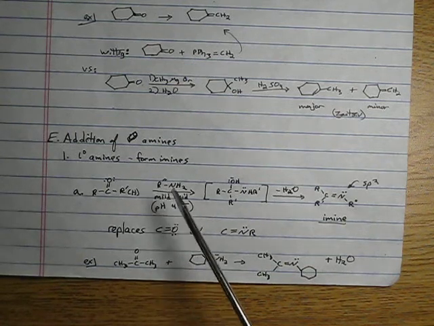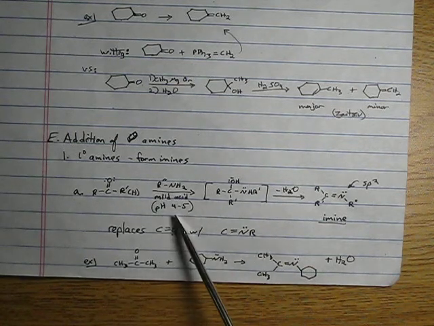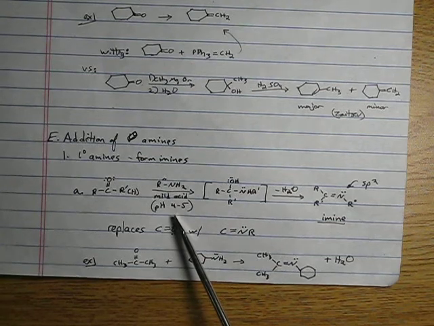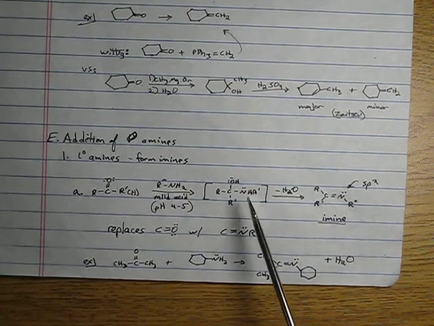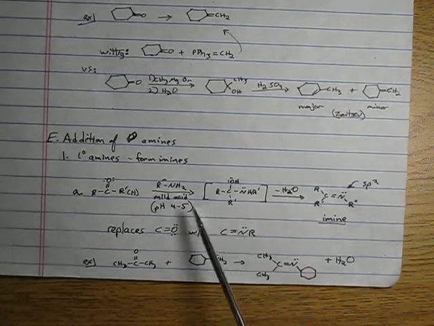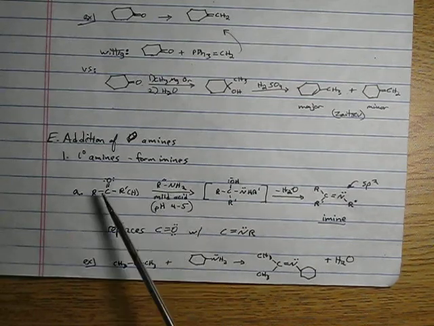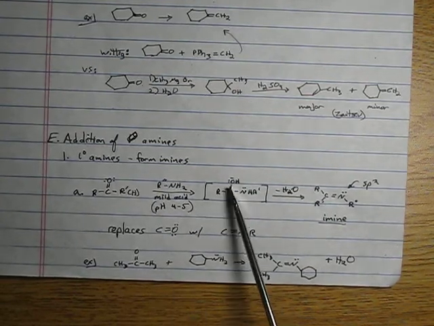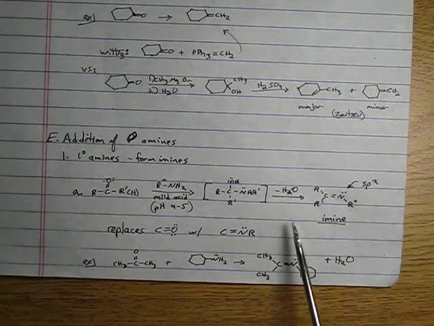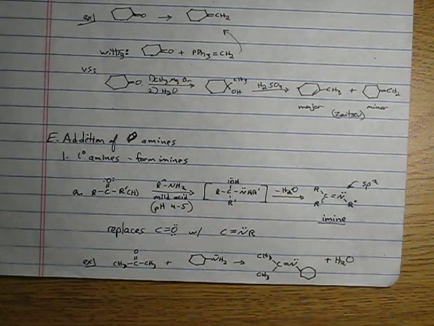But when you do add the mild acid, we'll go over the mechanism in a minute, you form this guy here. One could see how the lone pair on this nitrogen will attack this carbon, have the OH there, and then we get rid of water to make this imine. Carbon double bond nitrogen is an imine.